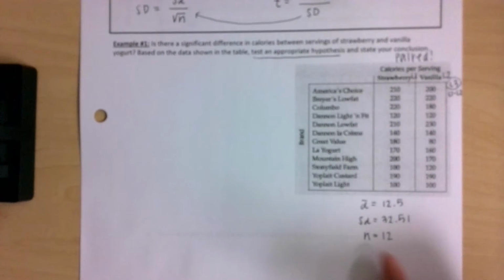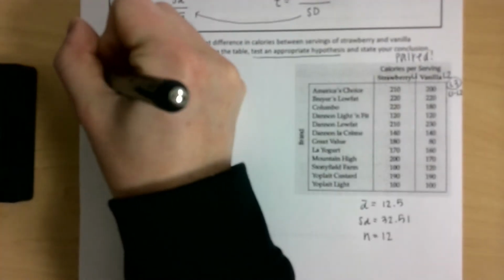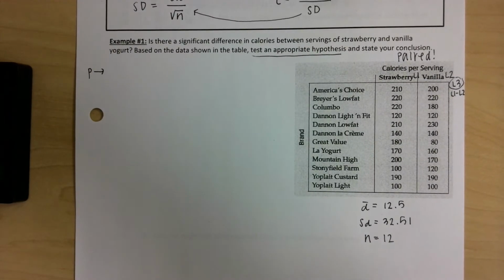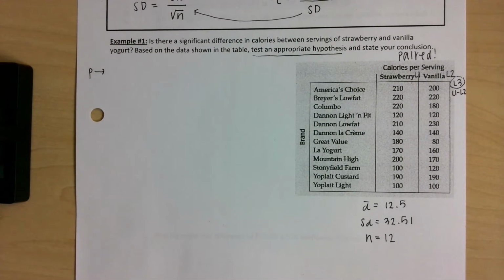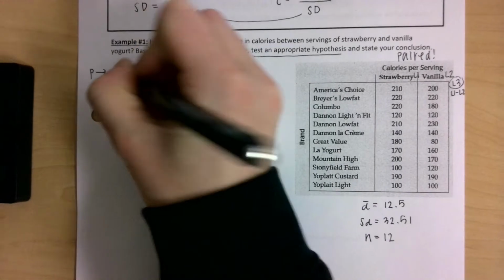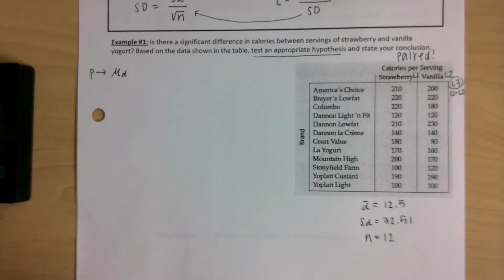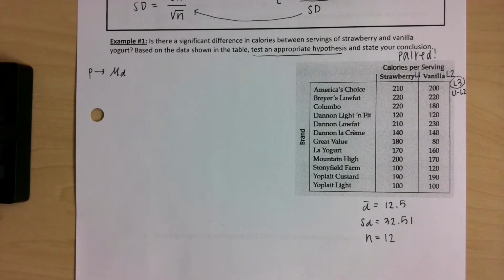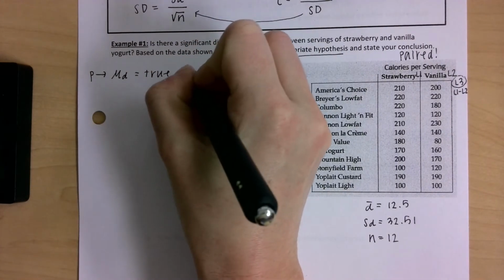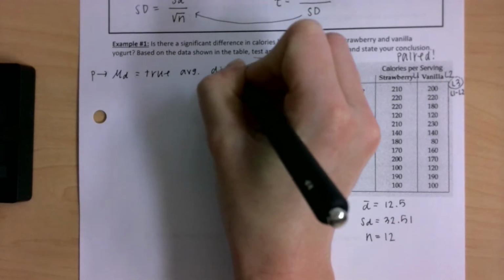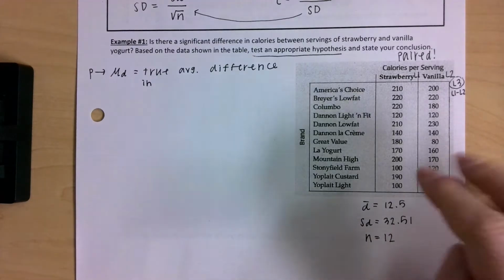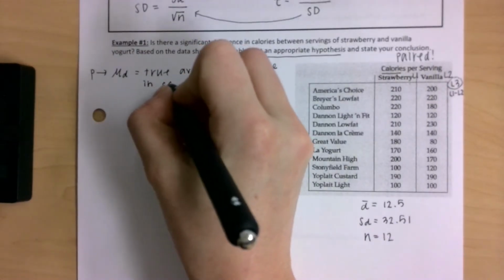From here, we are going to test an appropriate hypothesis, so we're still going to use phantoms. Like we've seen in the past, P stands for the parameter. In this case, I really care about the differences, so I'm going to say that mu sub d, so the average difference for the strawberry versus vanilla, and we think that this is the true average difference in, what are we looking at?